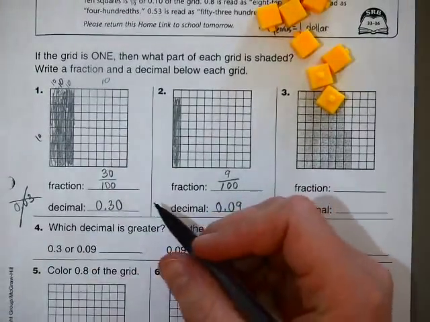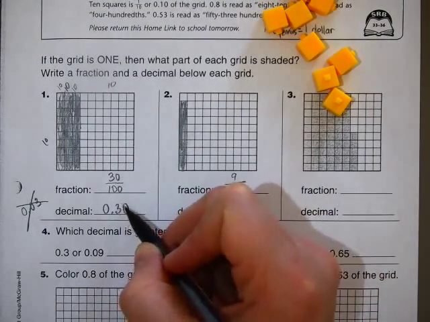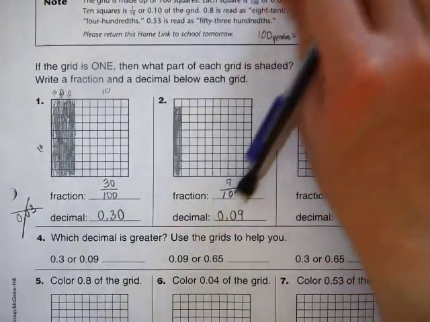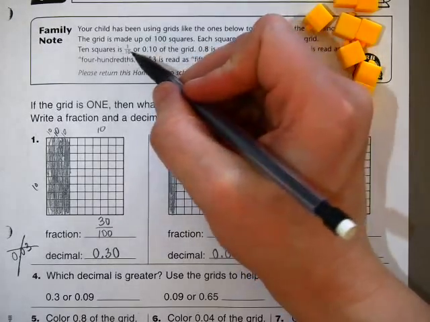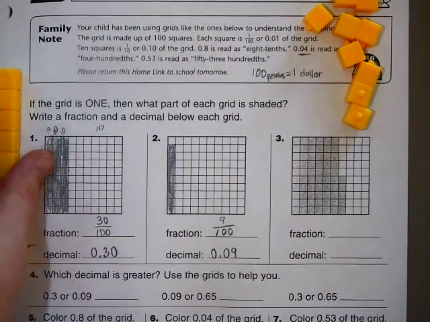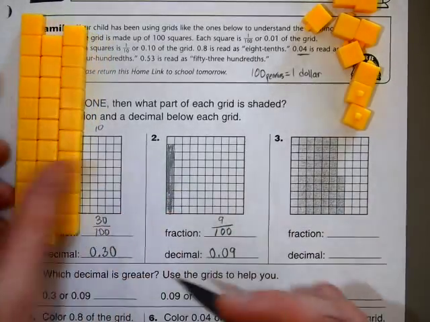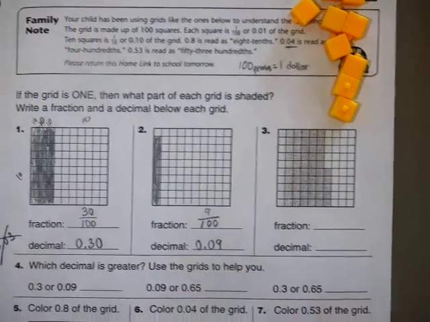And just to go back to this one for a second, so this we said was 30 hundredths, and I wrote it that way. Another way I can read this after I have it written is, just as it says up here, 3 tenths. So one of these is a tenth, and I have 3 of them. So that also makes 3 tenths. 3 tenths, 30 hundredths. It's the same number.